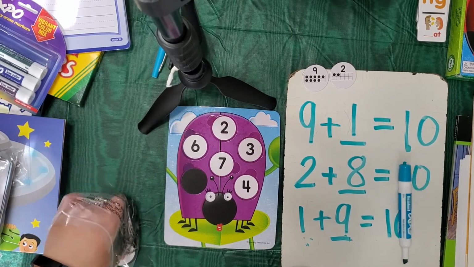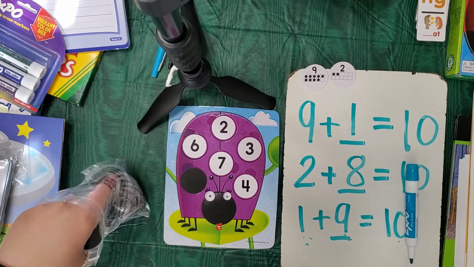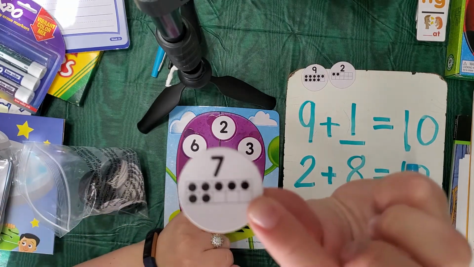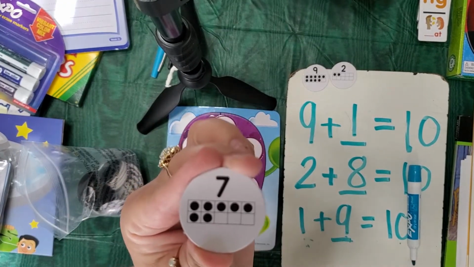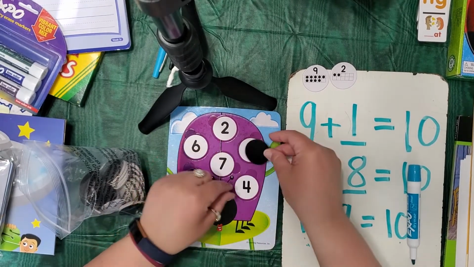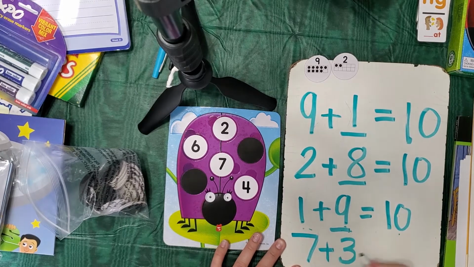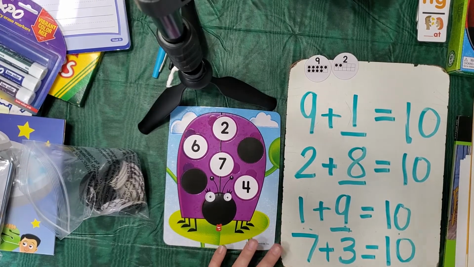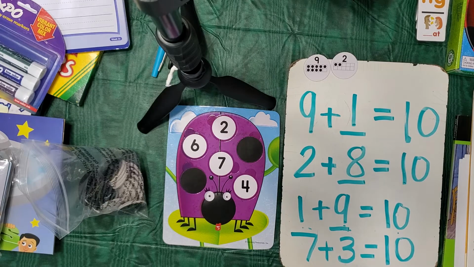Let's pick another one. Okay. This one is 7, so we have 7 dots already. How many more do we need to make 10? We still are missing 3. Do we have a 3? Ding, ding, ding. Yes, we do. 7 plus 3 equals 10. Let's write that sentence. 7 plus 3 equals 10. All right. I'm going to have to erase our board really quick so that we can keep going.